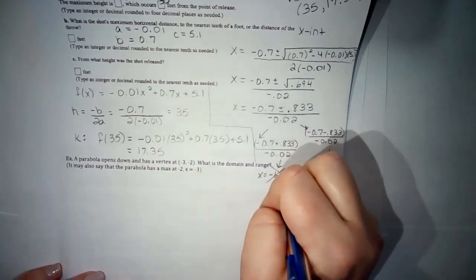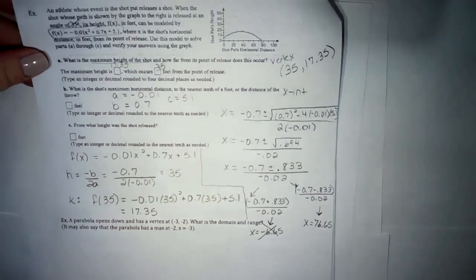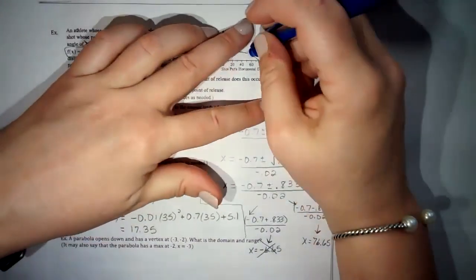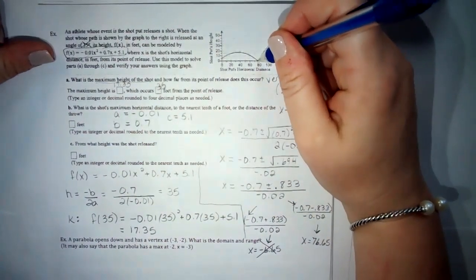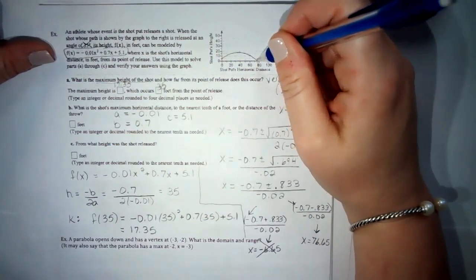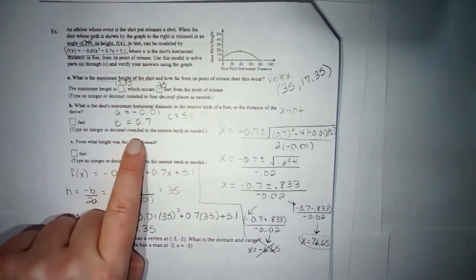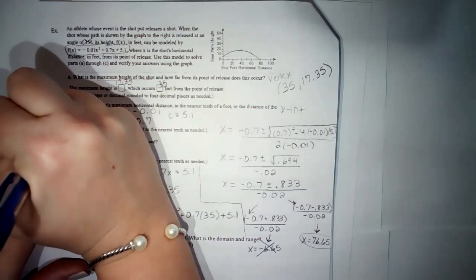So it's not going to be negative because we're finding a distance. And then we also said we could go back to our picture and see what looked right. You guys already told me you thought it was like 76, 77, 78, right? You thought it was around there. So this makes sense. Okay, this wants it rounded to the nearest 10th. That's one decimal place. So we're going to make 76.7 feet our answer.